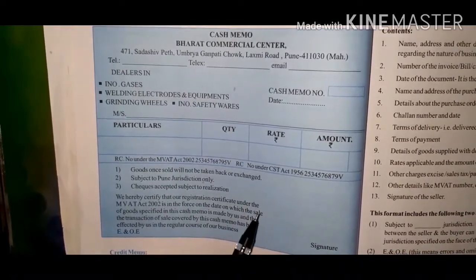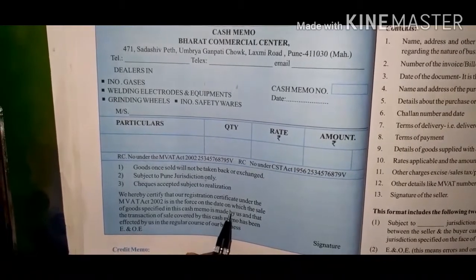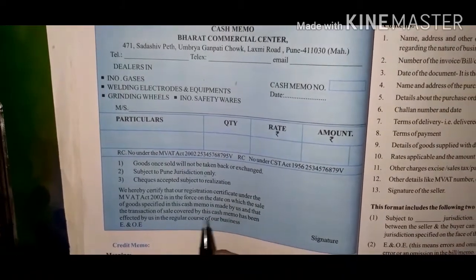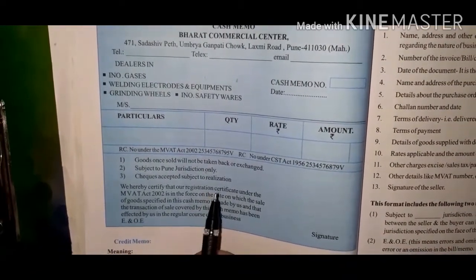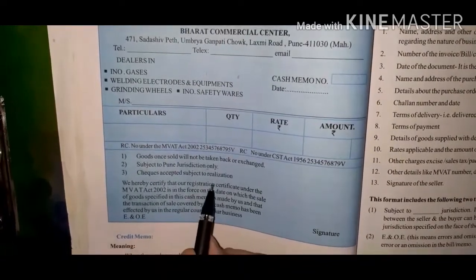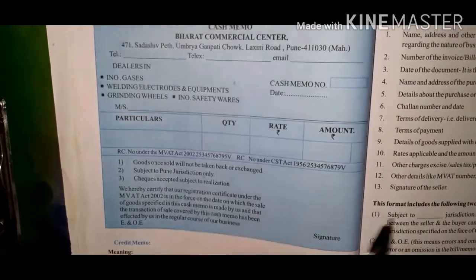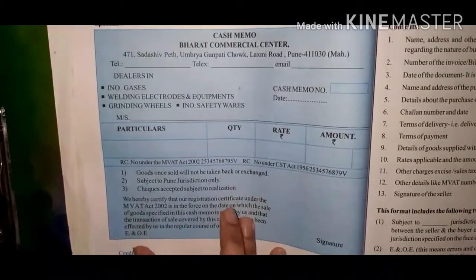If it gets bounced and the bank says that the buyer doesn't have any amount in his bank account, you will completely go in loss. That is why this is also an important condition made over here. Now here are some more conditions.